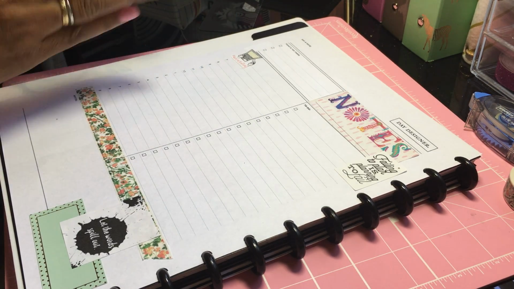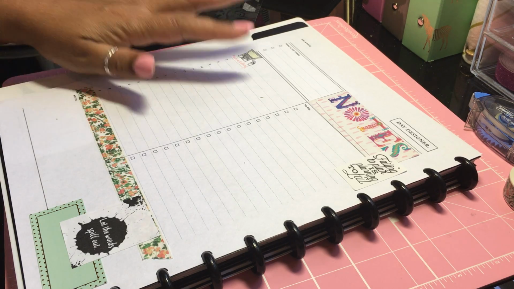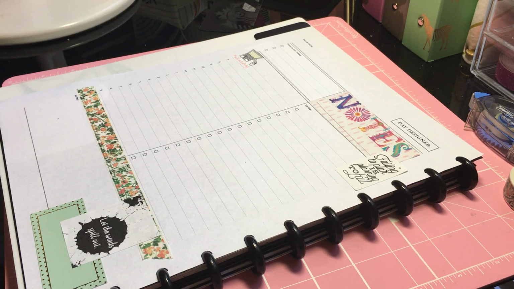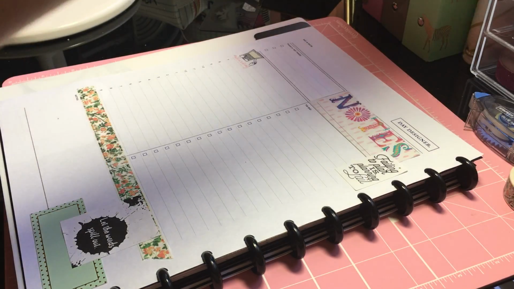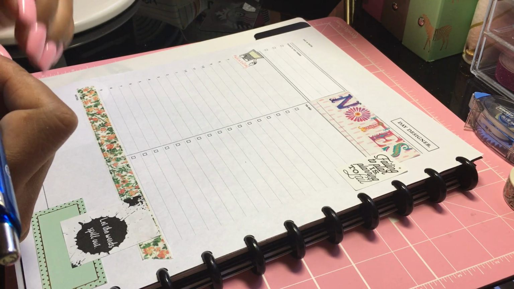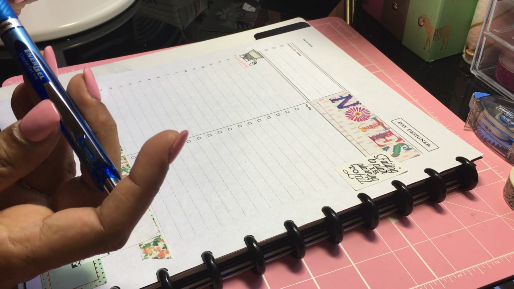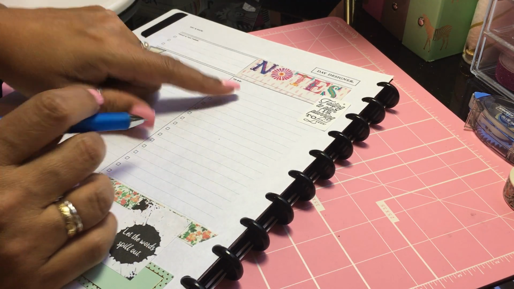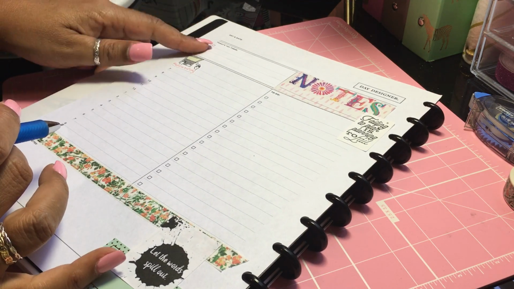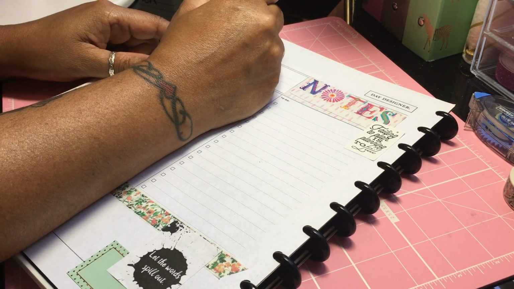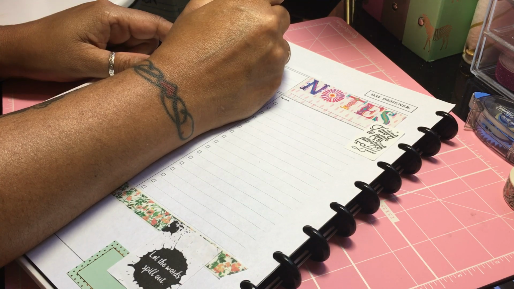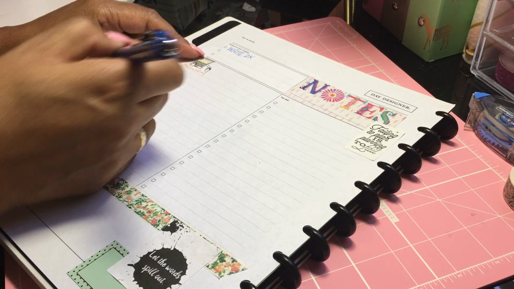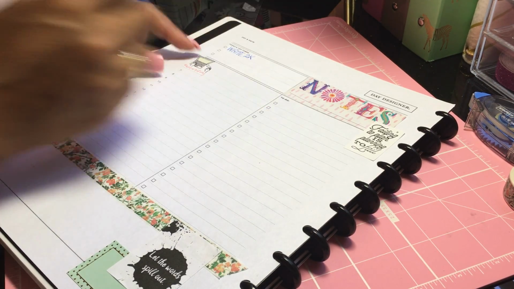Tomorrow is a busy day because it is Thursday, so I will be using some of these, both sides. I am using a gel ink pen. Let's start with my top 3 for tomorrow. First of all, I do plan on doing my writing, so my goal is normally 2,000 words a day.